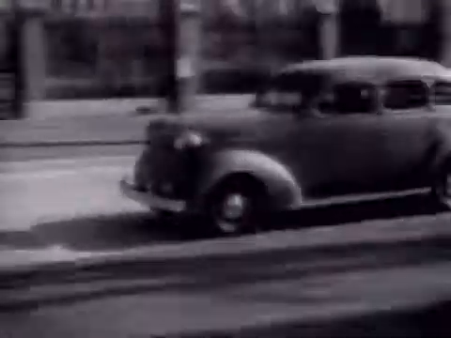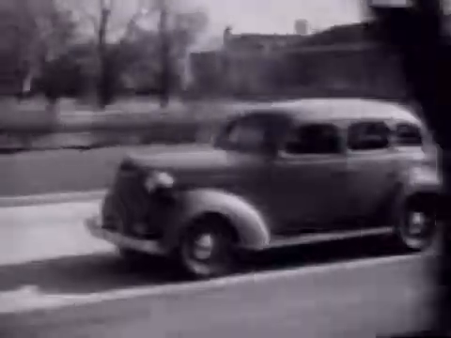There it is, this new DeSoto that challenges the industry on the score of economy, beauty, safety, and performance.